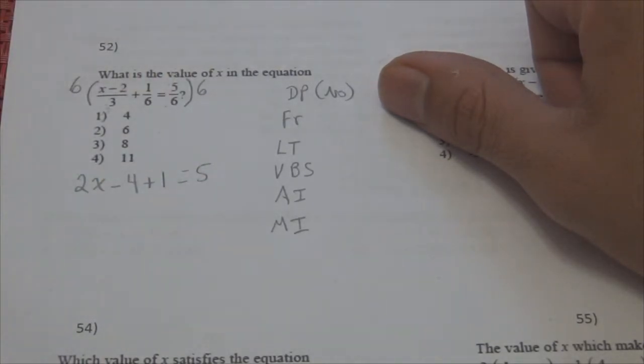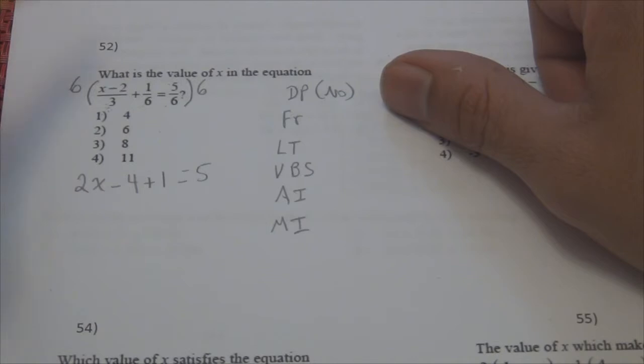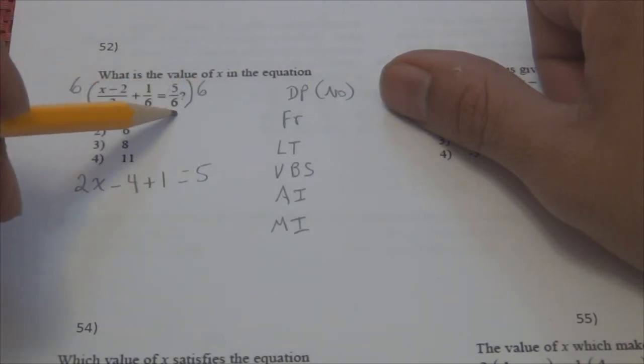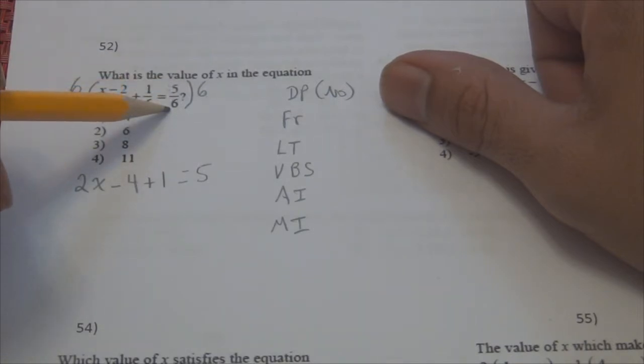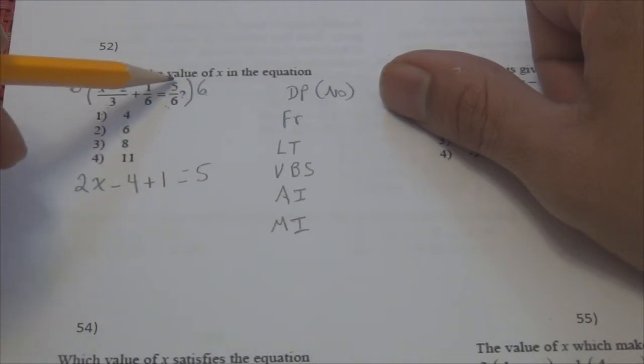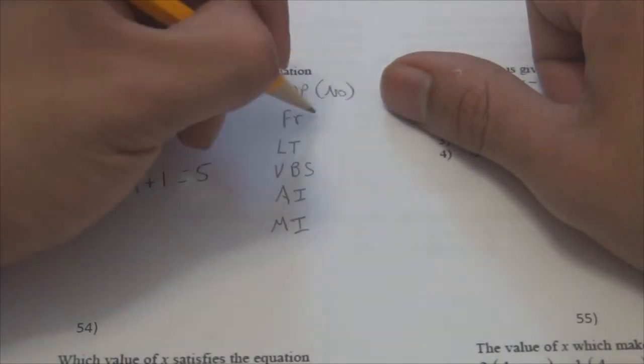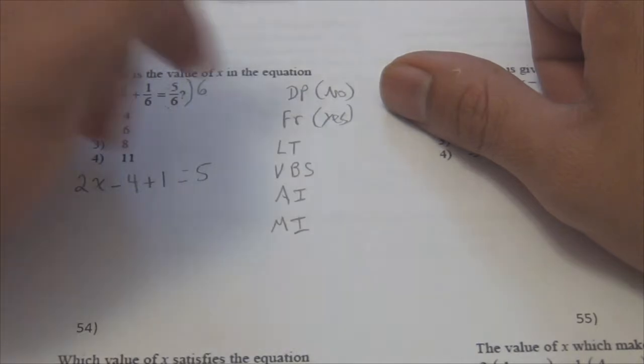Now let me show you what I mean by saying that dividing and then multiplying is the same thing as multiplying and then dividing. Look, 6 times 5 is 30. 30 divided by 6 is 5. But it's easier when you divide because you get a smaller number. Got it? Alright, so fractions, yes, and I took care of them.